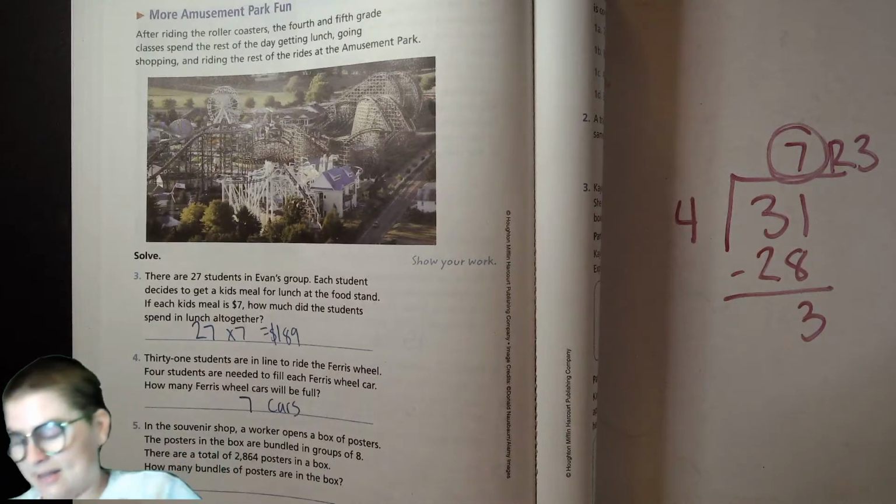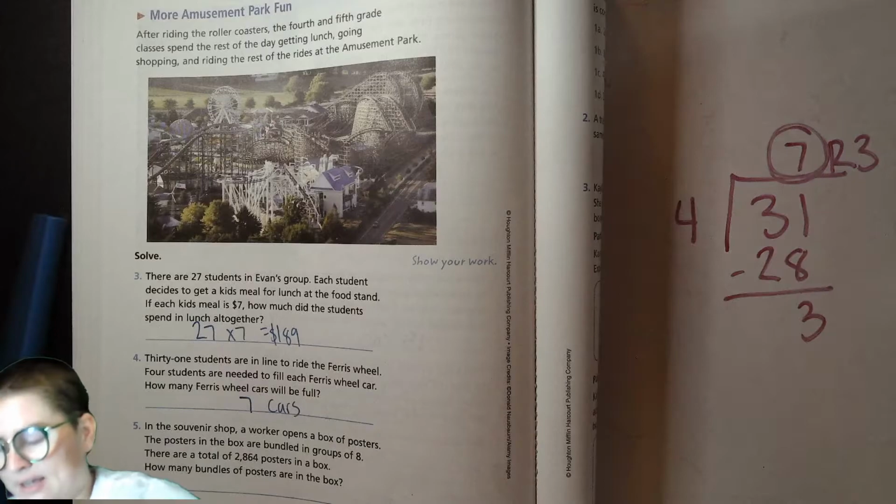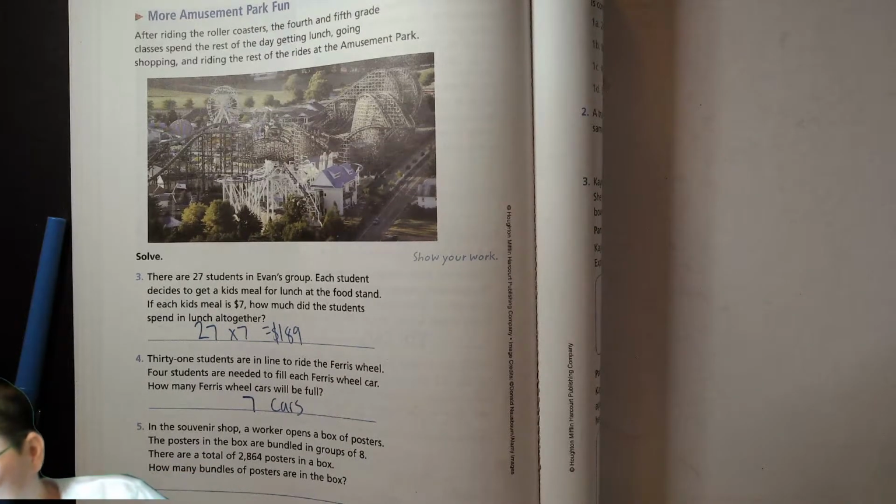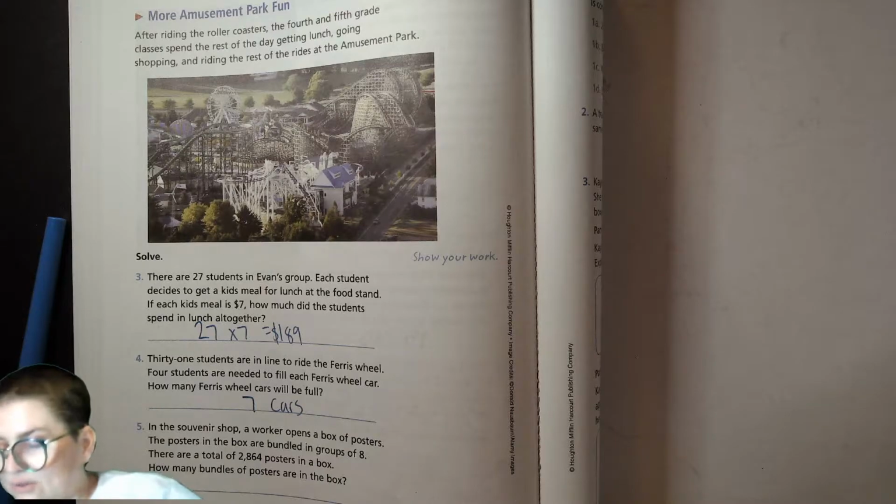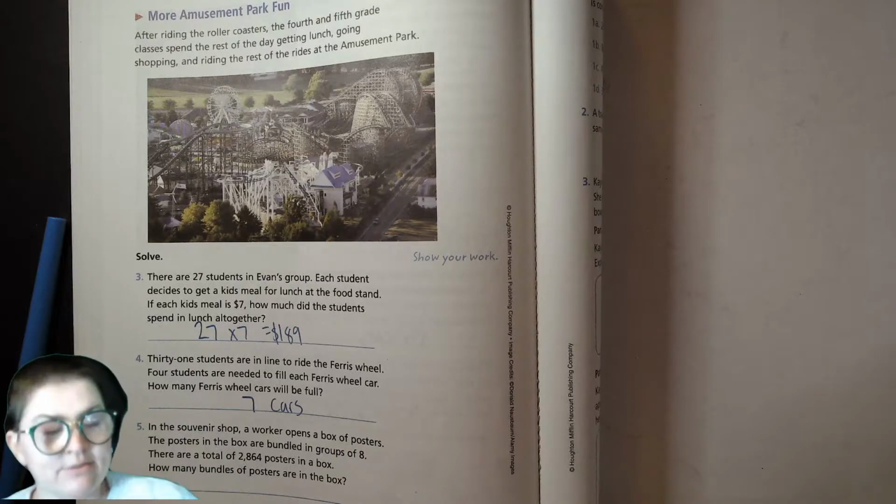All right, last one. Here we go. In the souvenir shop, a worker opens a box of posters. The posters in the box are bundled in groups of 8. There are a total of 2,864 posters in a box. How many bundles of posters are in the box? The bundle is the group of 8, right?